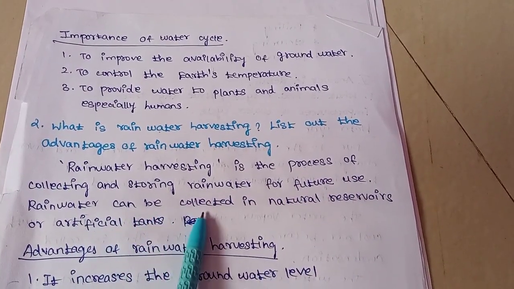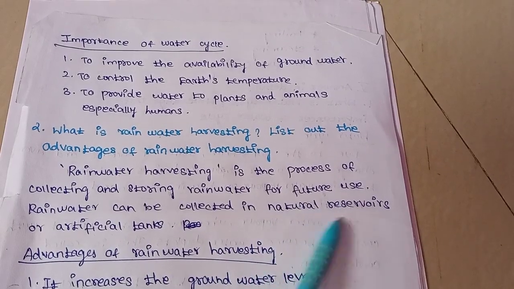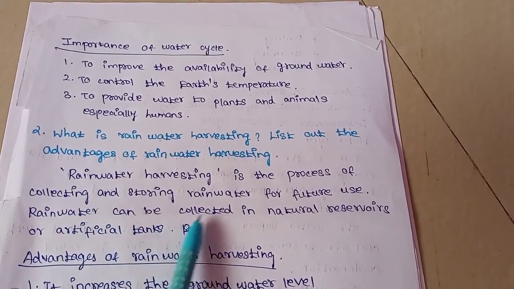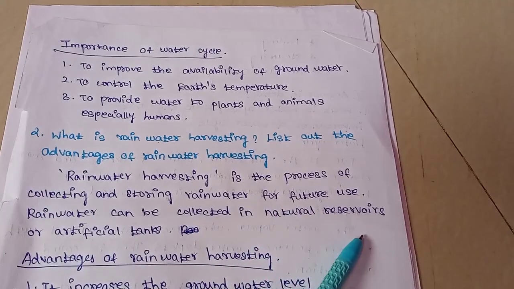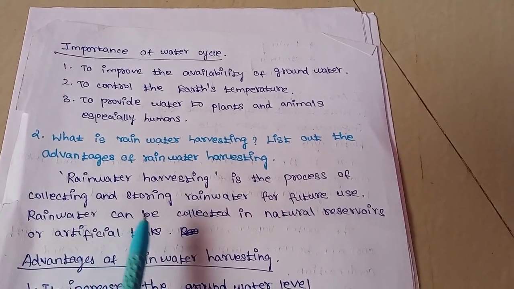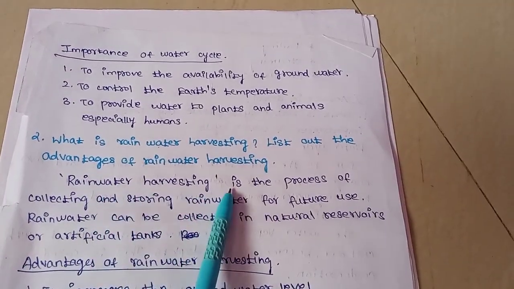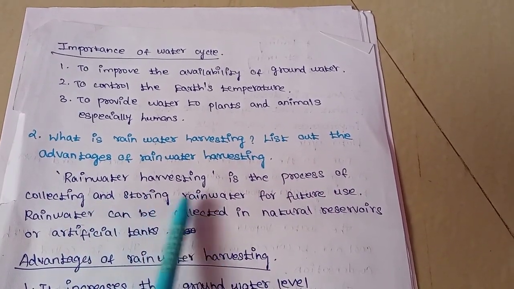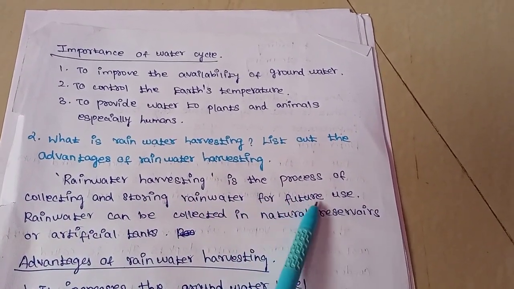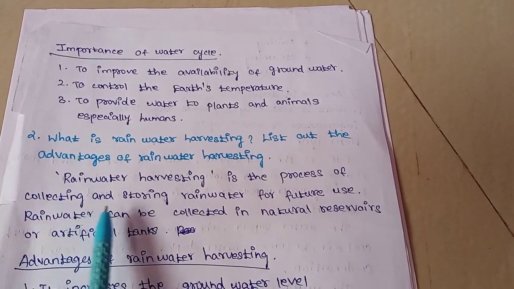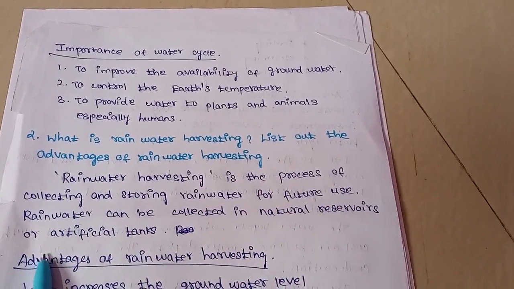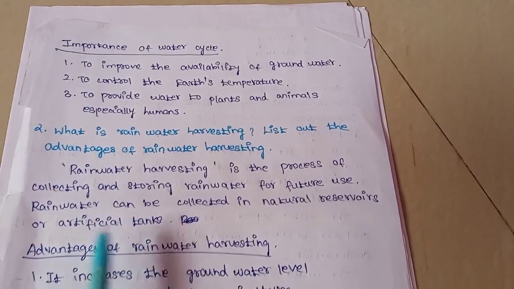Rainwater can be collected in natural reservoirs or artificial tanks. Rainwater harvesting is the process of collecting and storing rainwater for future use. Rainwater can be collected in natural reservoirs or artificial tanks.